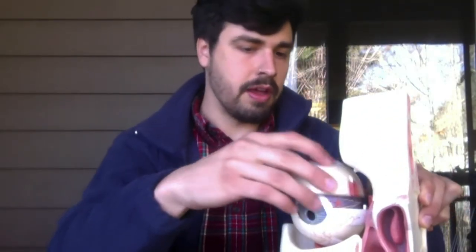And the last part of the eye, just putting everything back together here so it makes sense. So here's your complete eye. And when we put it back into the compartment with everything, the last compartment we have, here's your cornea.